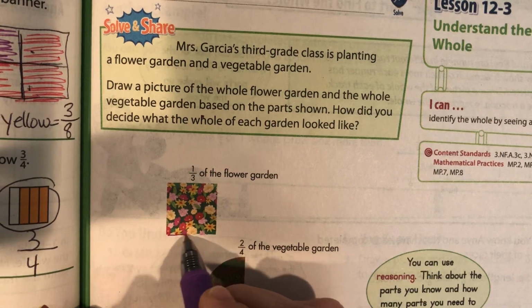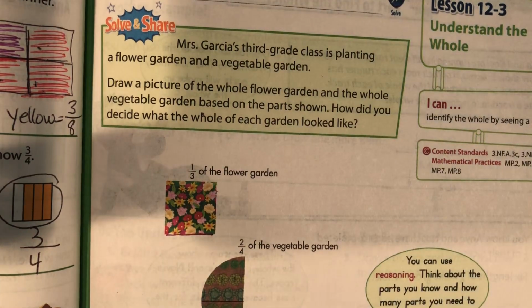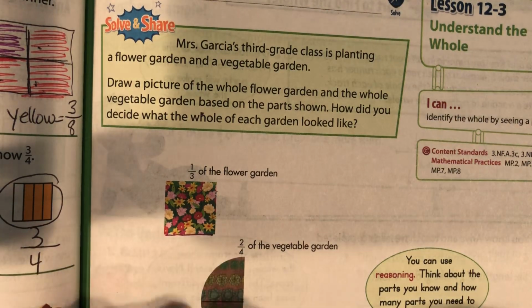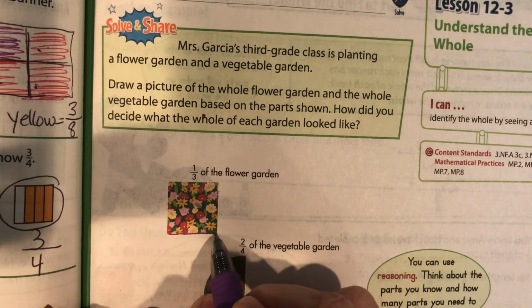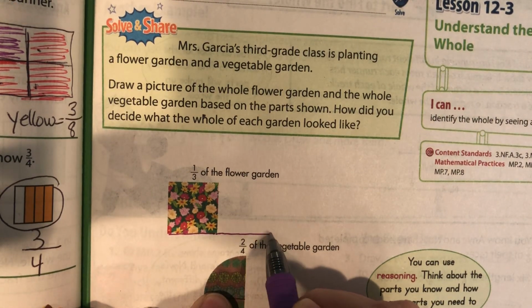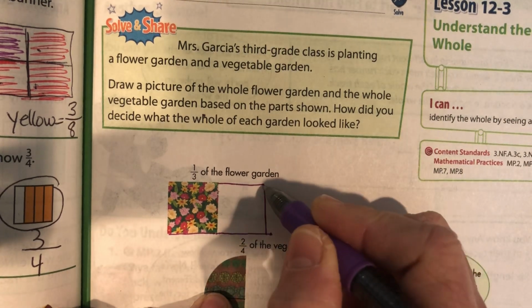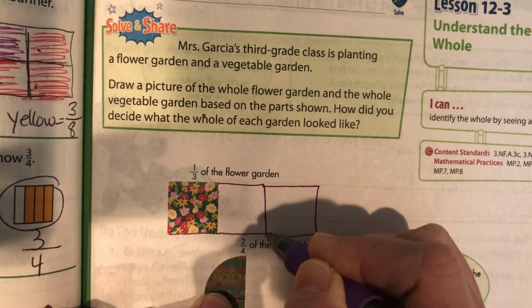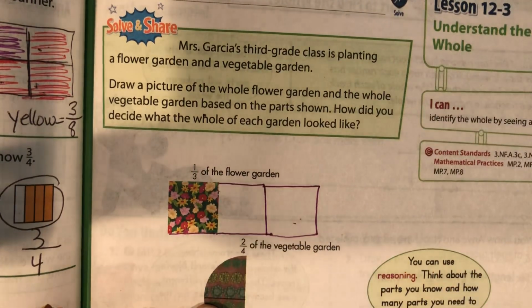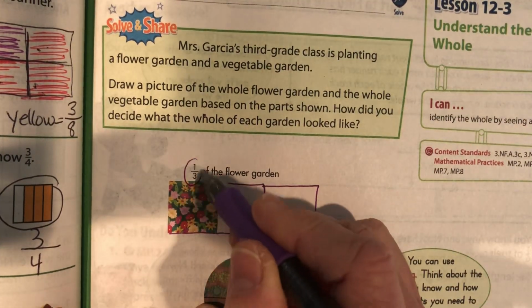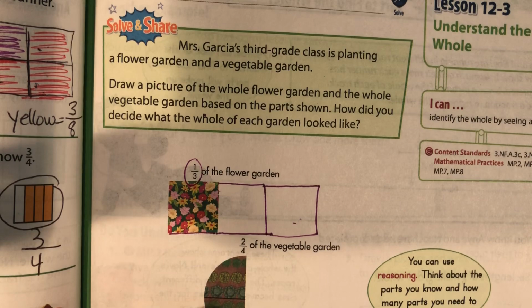So if this is 1/3, okay, in a perfect world, we'd have a ruler and we would go, okay, that's exactly 1 inch. So this would be about 1 inch. Okay, that'd be about another 1/3, and then that would be about another 1/3. So that's what the whole flower garden looks like, and we are looking at 1/3 of that, okay?